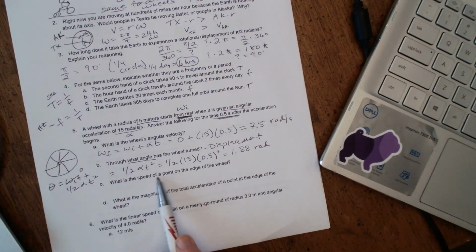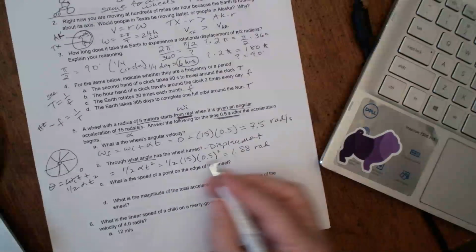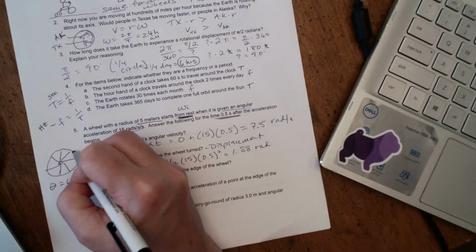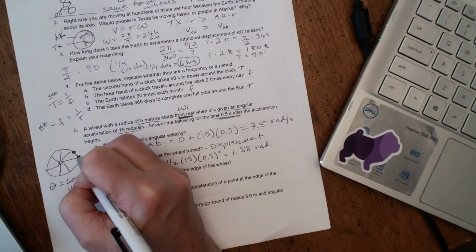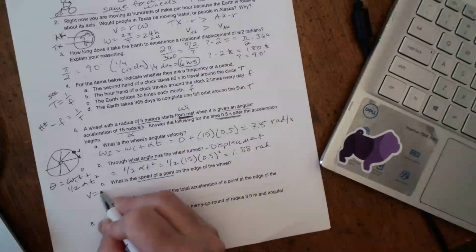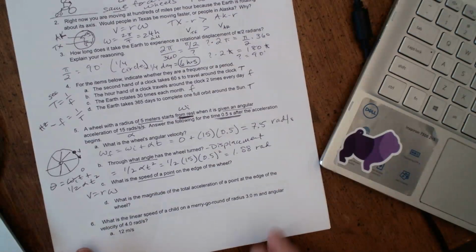What is the speed of a point on the edge of the wheel? Okay, so this is a linear speed. So this is like a point here. What is the speed of that point? That's where I can use velocity equals radius times my angular velocity.